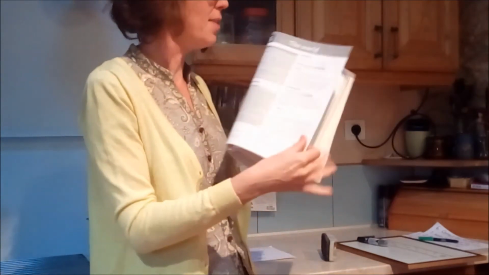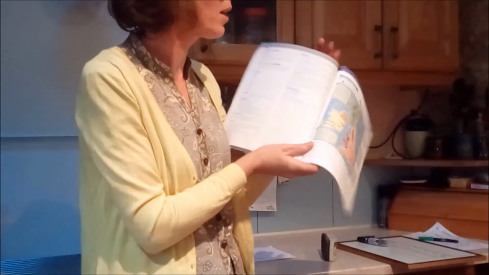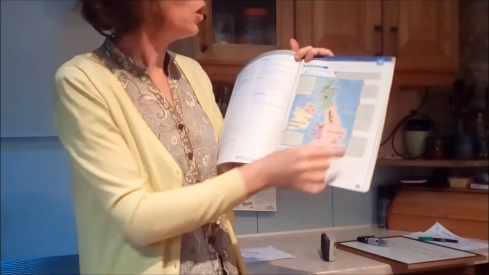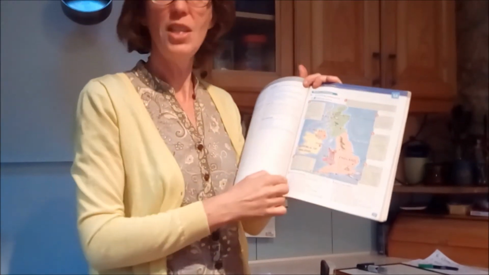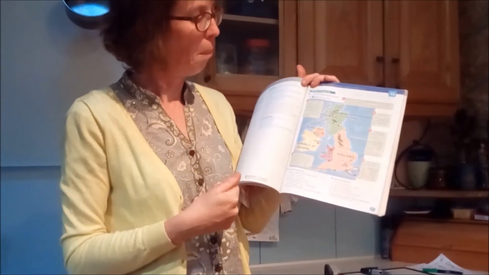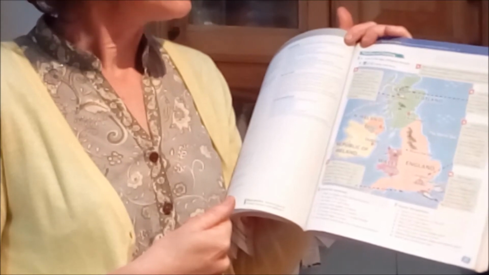Right. Today we're going to carry on to the next page. And Anton, I think you're going to really like this. Look, a big map. It's a big map of the UK. Can you see? This is my country. This is the UK. And we're going to read all about the UK today.